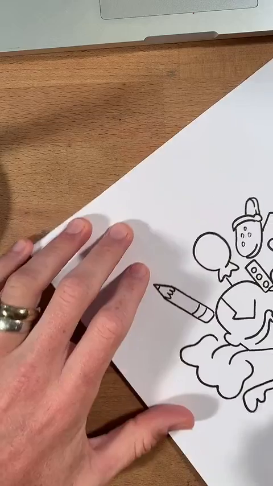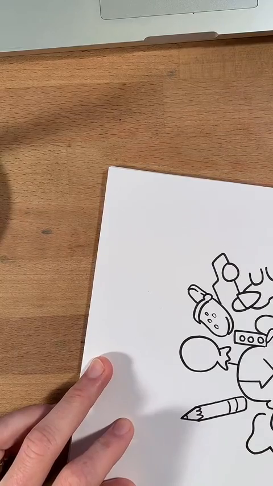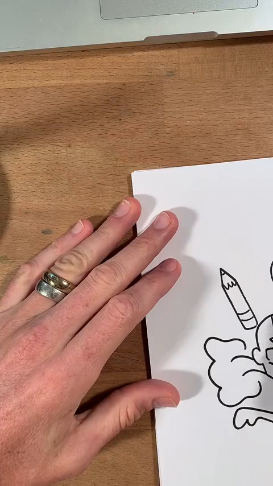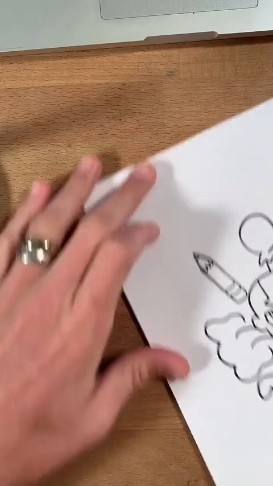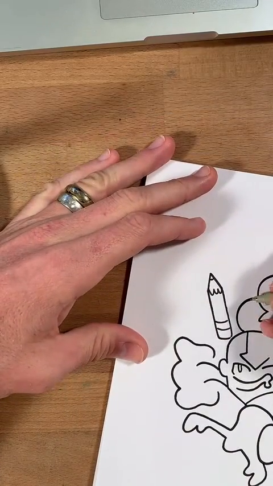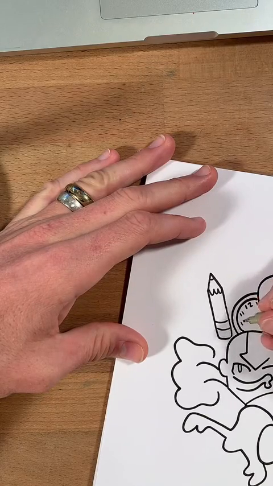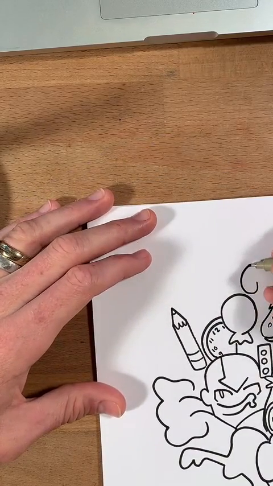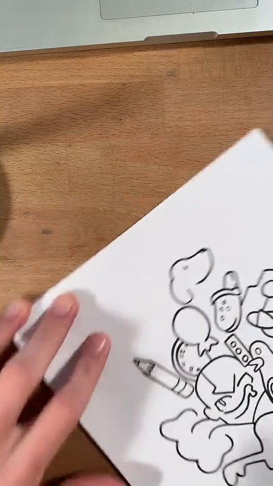Okay, a dollar bill. A clock. Yep, Snoopy. Okay, cookie.